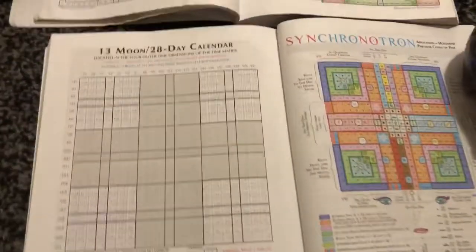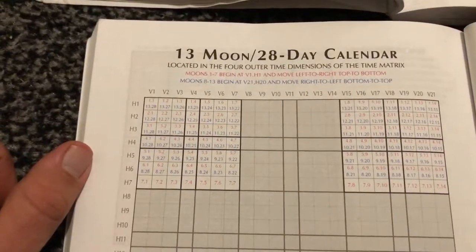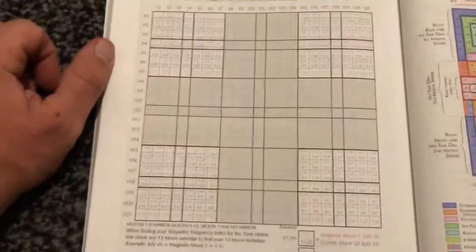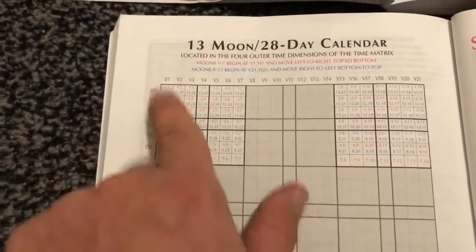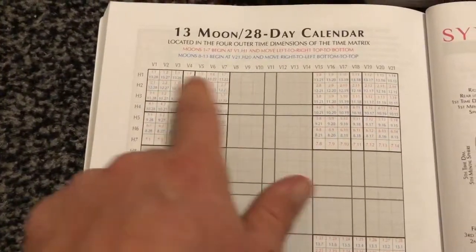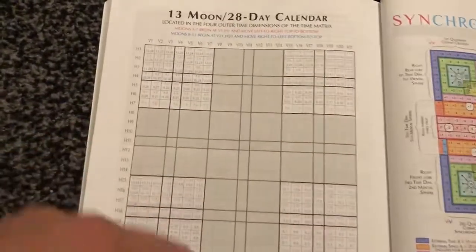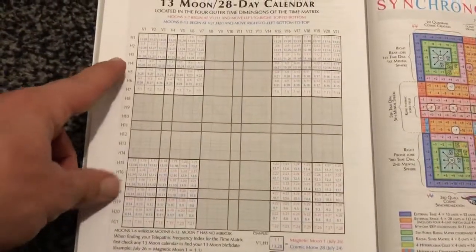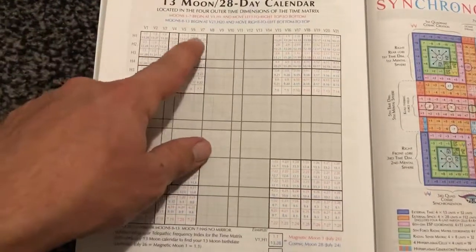We got this here, 13 moon 28 day calendar. So this is how it goes. Let's say we start at the first month. The first month starts over here, and then it goes across the days. Now the days will only be in these 4 quadrants of the 9 of the 441 matrix.